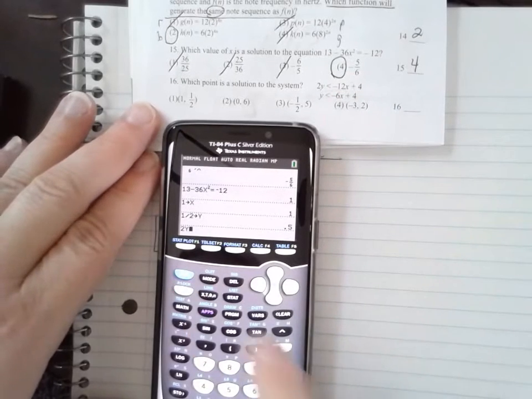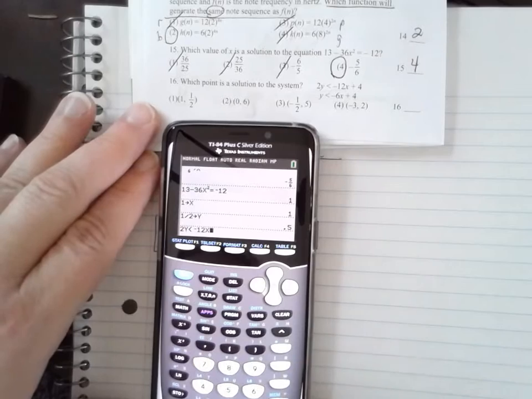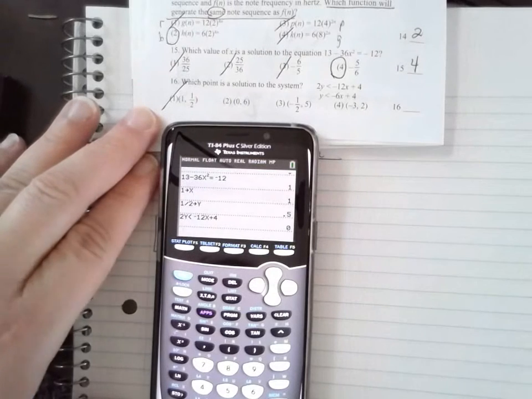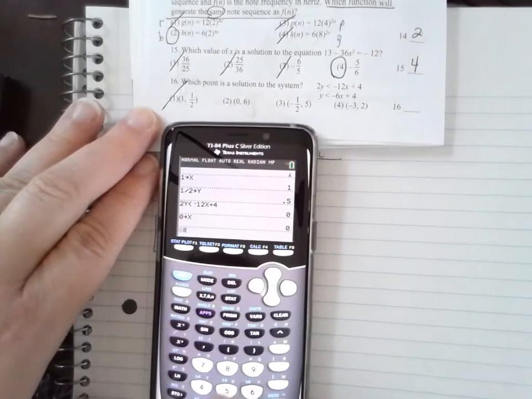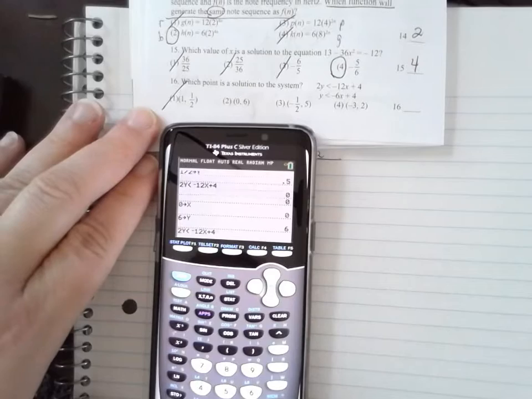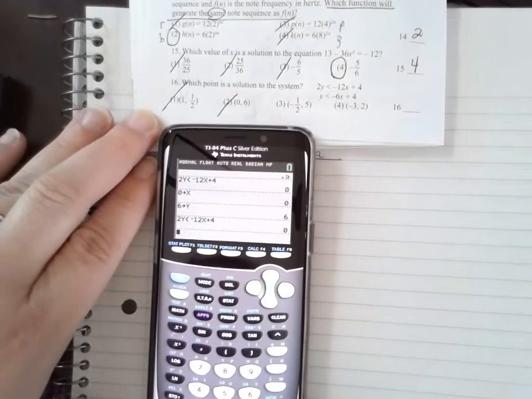Starting with 2y less than negative 12x plus 4. Okay, it didn't work in the first one, so it's automatically not a solution. It's got to work for both. Alright, 0 stored into x, 6 stored into y. Let me check the first inequality. It does not work, therefore it can't be a solution because it's not a solution to both.